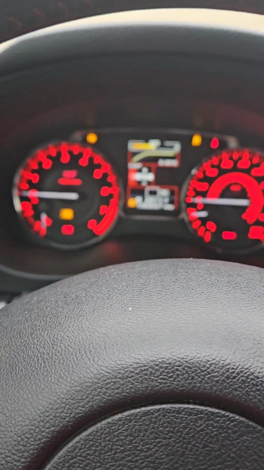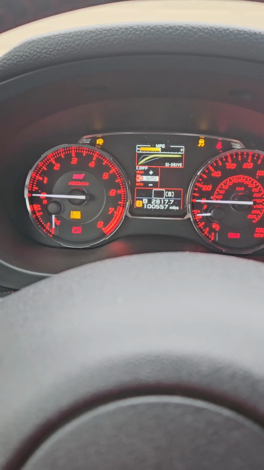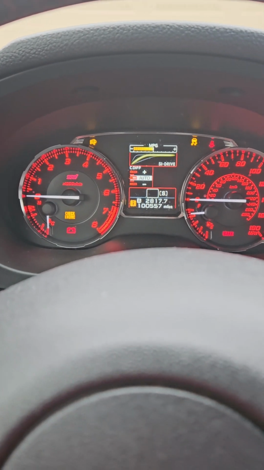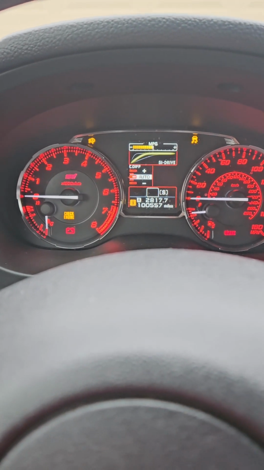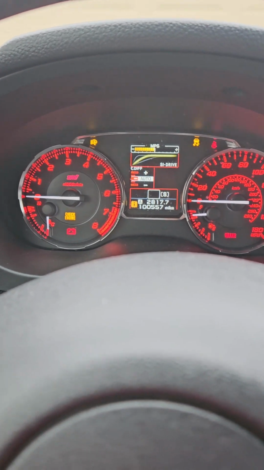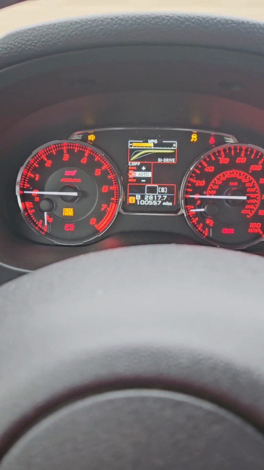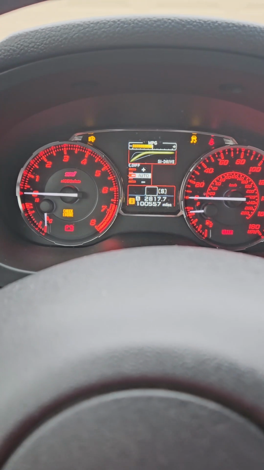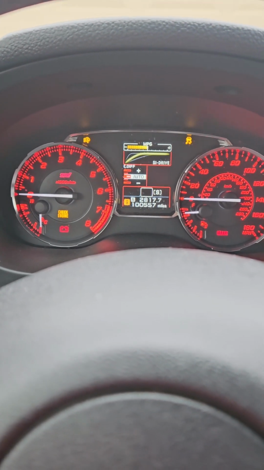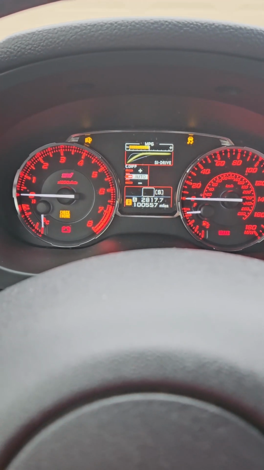Okay, so what does that tell me? We know that our cranking fuel is good. So it cranks, it fires up, it starts up, obviously, but then it dies. That means there are two tables that are going to be involved. One is going to be the after start table, and the second is possibly warm up enrichment.